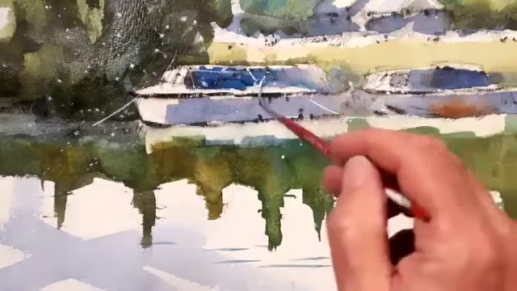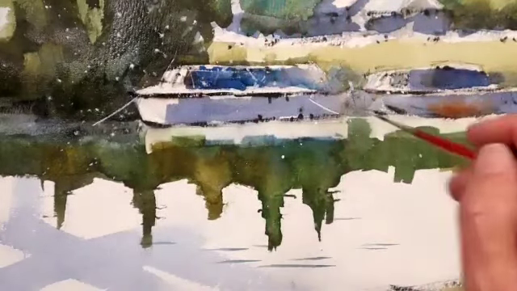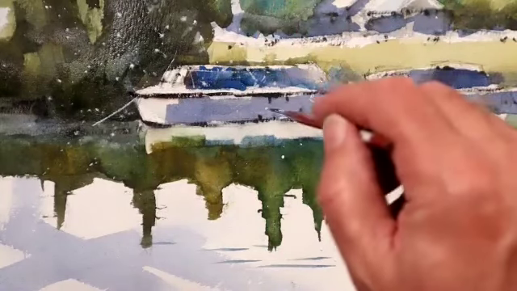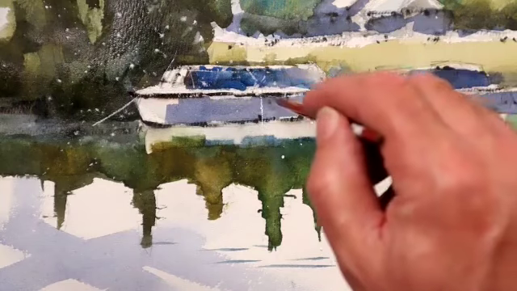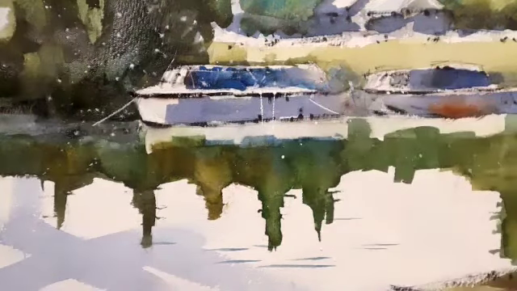Odd bit of white gouache in the canopy, just suggest a little bit of movement in that canvas. Lines that come down off the side of the boat here into the water.